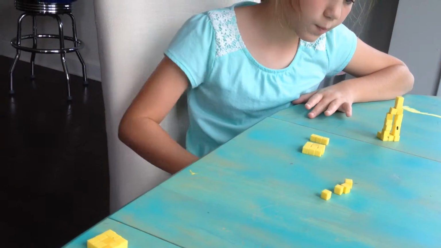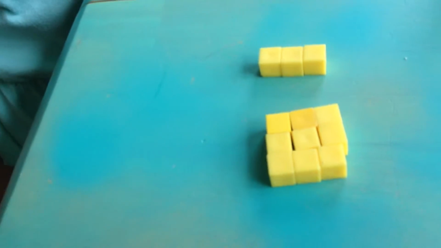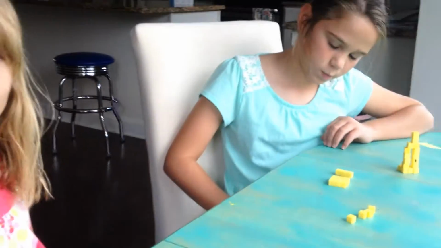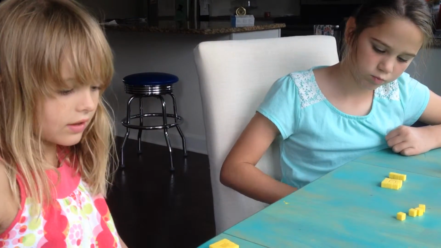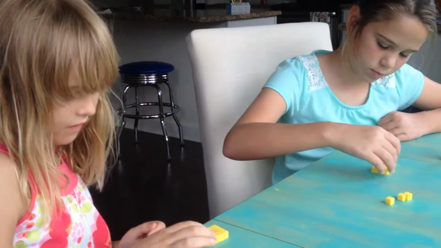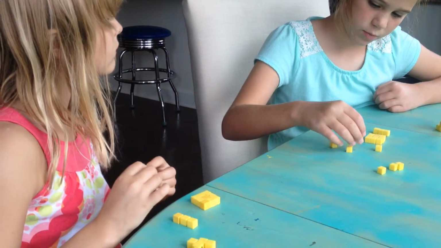Huh. Can you see how 3 turned into a square? This takes 3 and that takes 9, doesn't it? You want a harder one? You think you can make a cube that has a length of 3, a width of 3, and a height of 3? How would you do that?